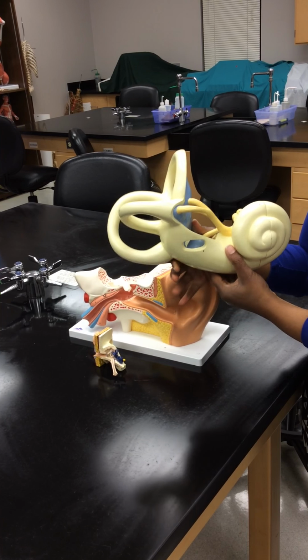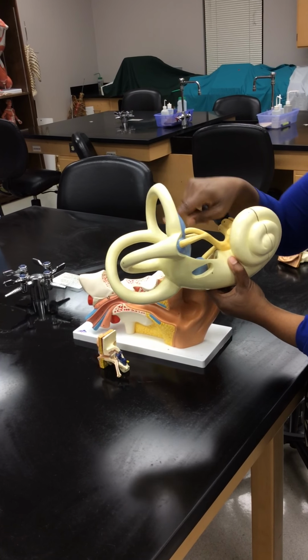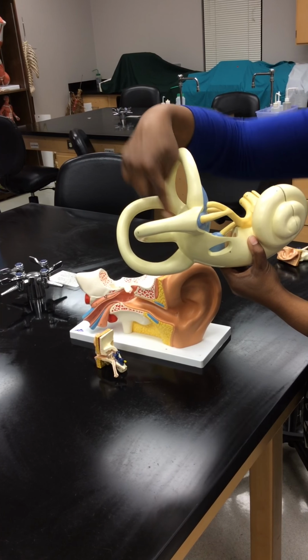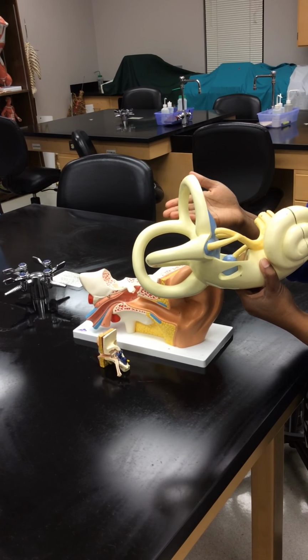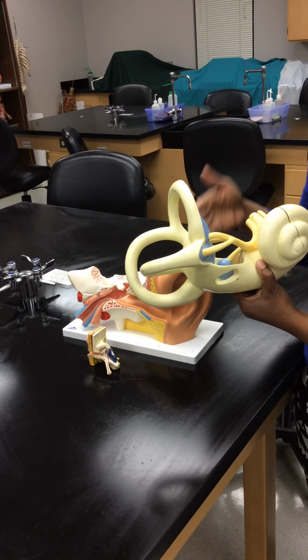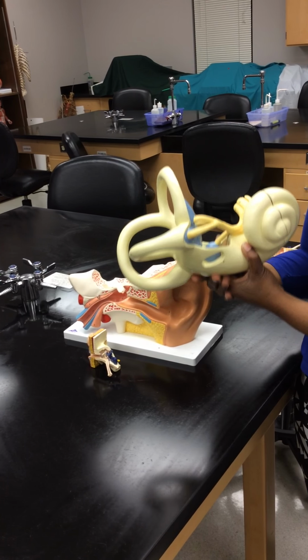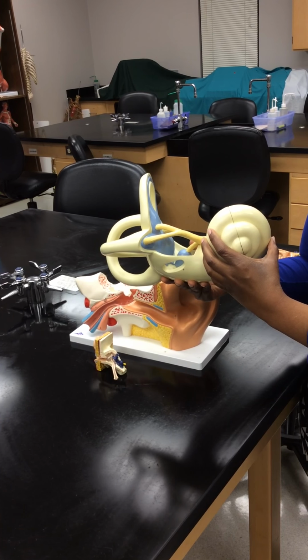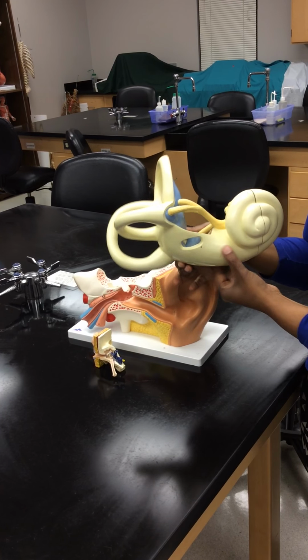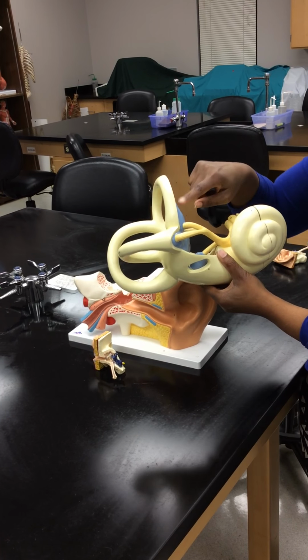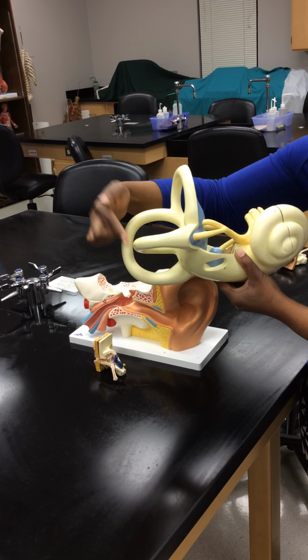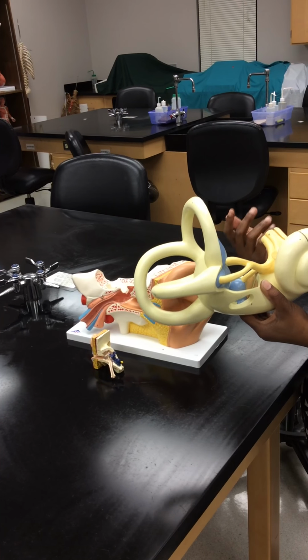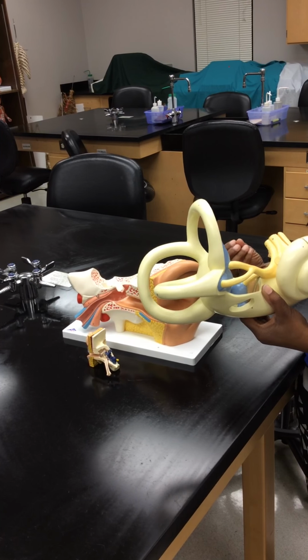At the very end of your vestibule, you have these little loops. These little loops that you see are called your semicircular canals. So again, the inner ear looks like this. You have your cinnamon roll, which is your cochlea. You have your vestibule. At the very end of your vestibule, you have these loops called semicircular canals. Now let's break down the semicircular canals for just a little bit.